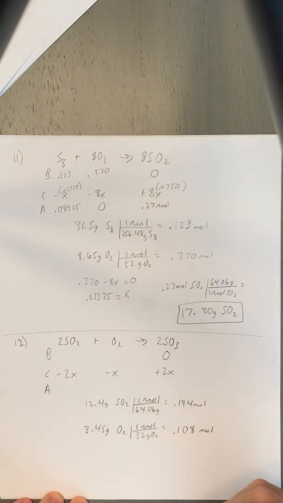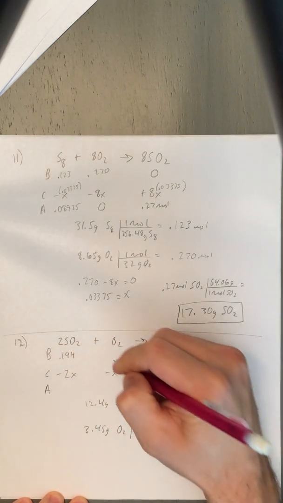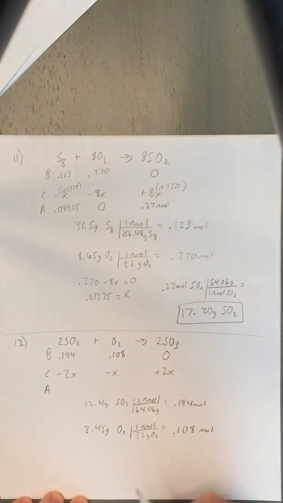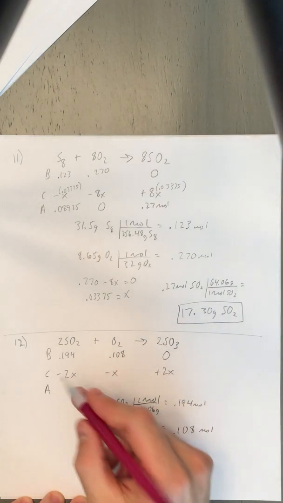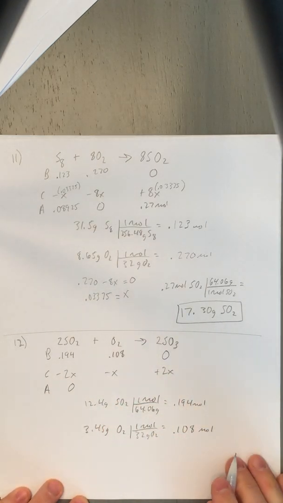And so I can plug those back in up here. And so for SO2, 0.194 and 0.108. They're similar. This is being reacted twice as fast, so let's say that goes to 0.